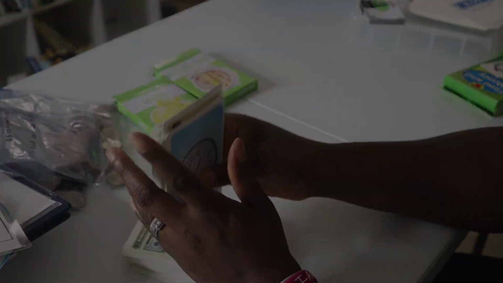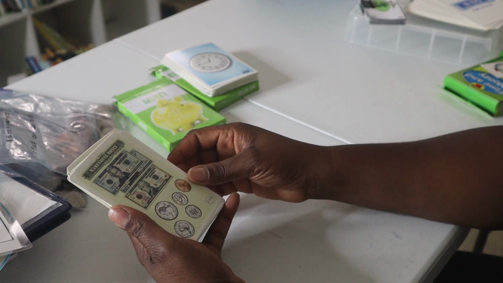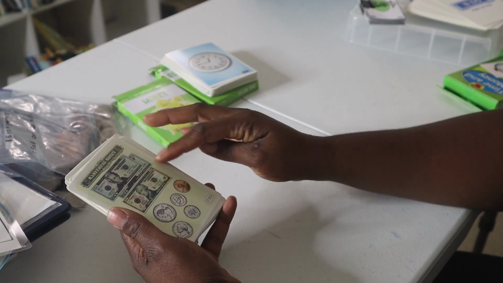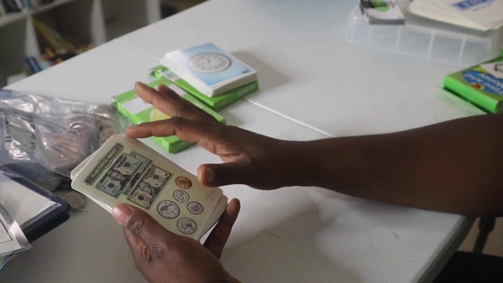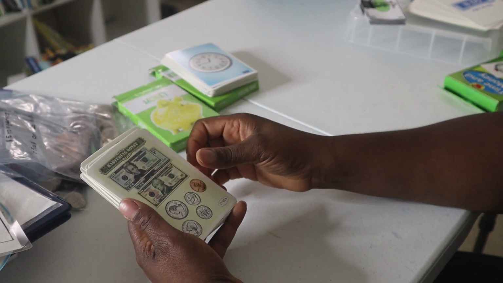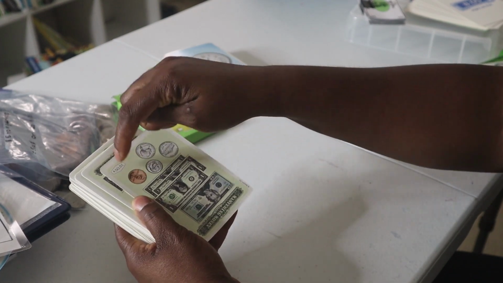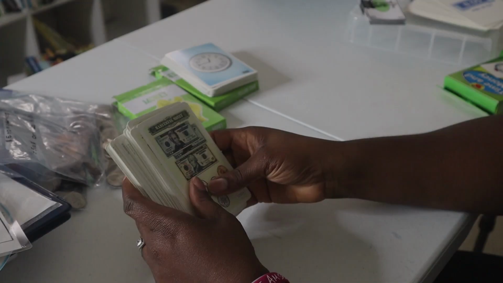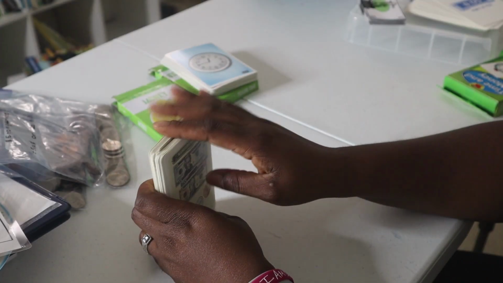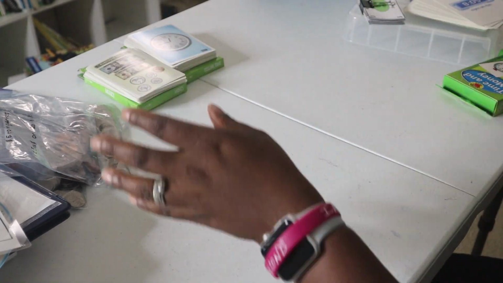So it's pretty simple. And then the money cards have a very similar setup. You have a certain amount of money being shown as an example here, so they have to count it and check to see what's the value, and then the answer is at the back. But now that we are playing shop, we don't need to use these as much as we used to.